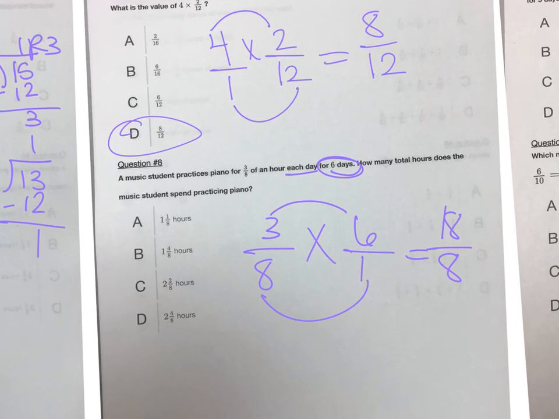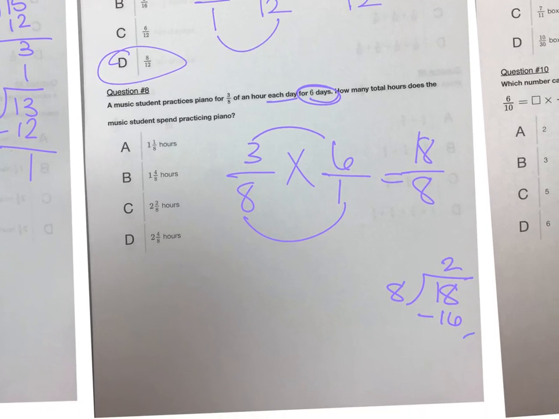That is an improper fraction, though. So when I fix it, I'm going to say 18 divided by 8. So my mixed number should be 2 and 2/8, which would be choice C.